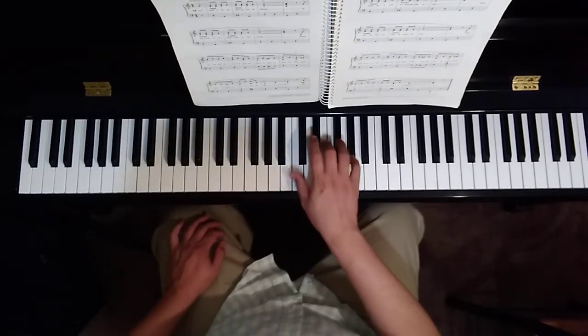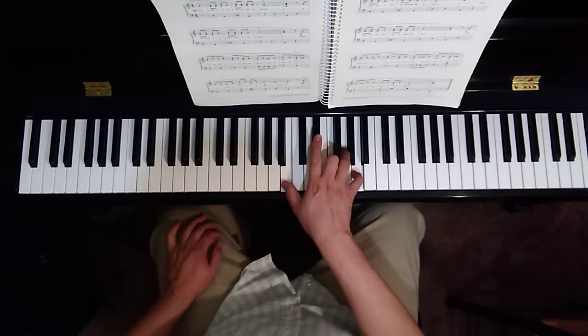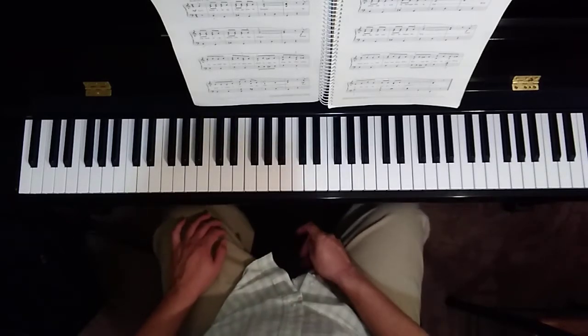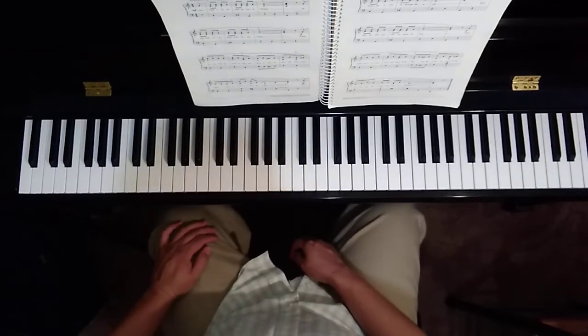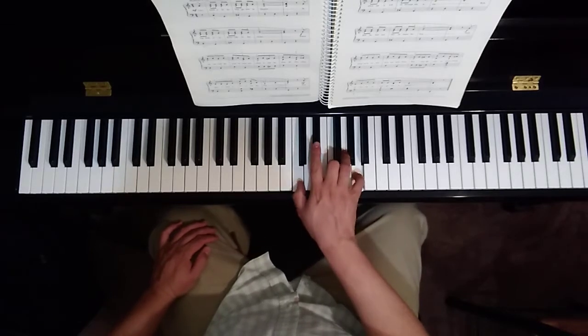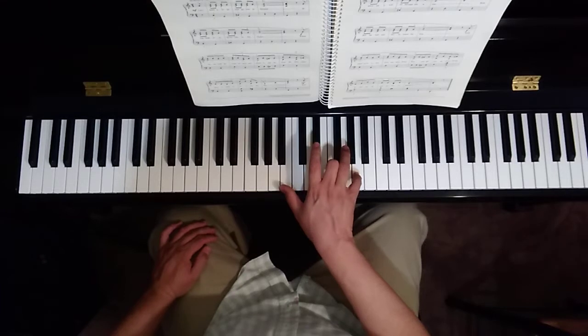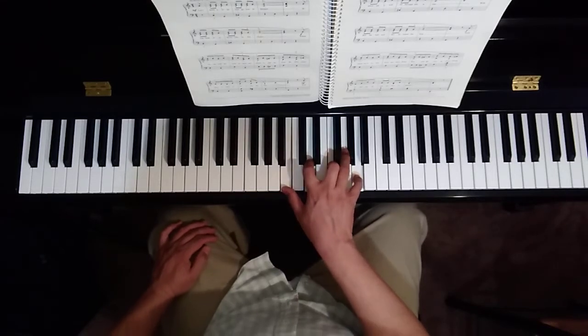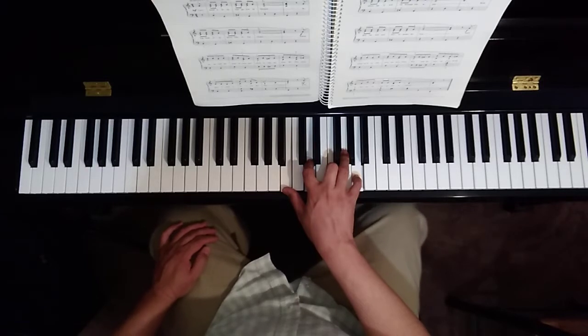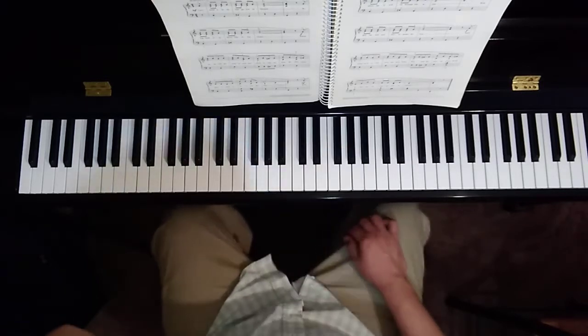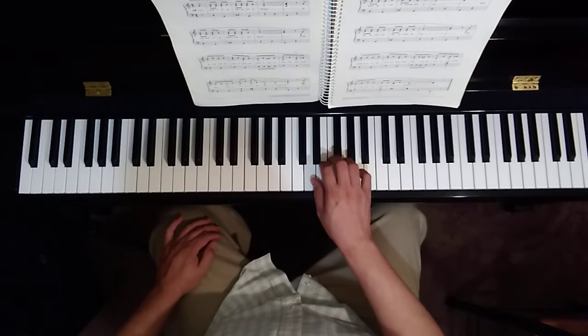Notice that I'm not going to do a thumb slide like you did sometime in the past in the book. Instead, I'm simply going to lift it and play that B right there, which makes it kind of like a half diminished chord there for B. And then we rest and we start again.